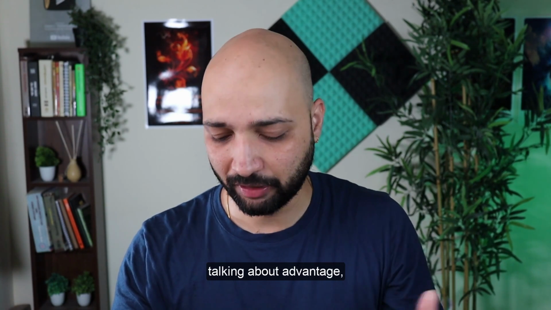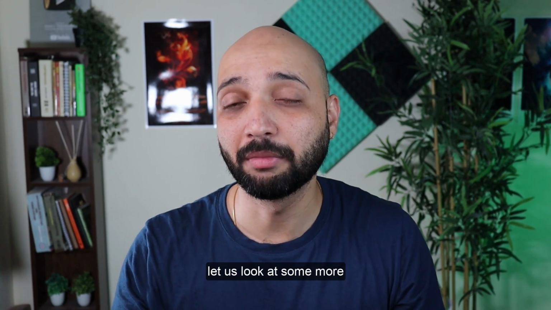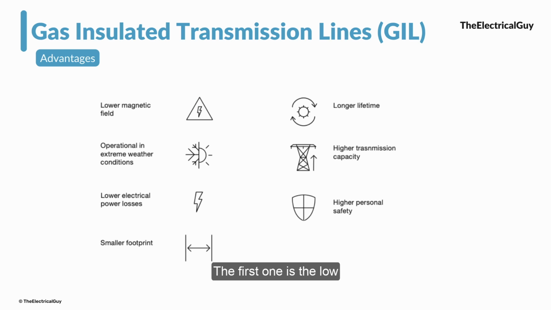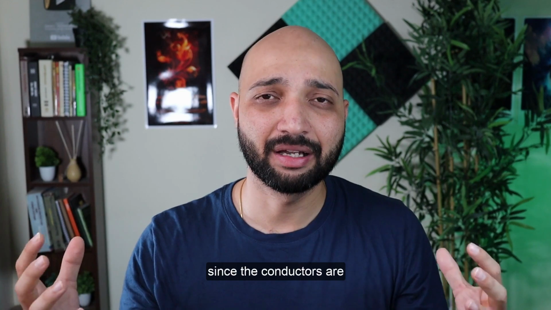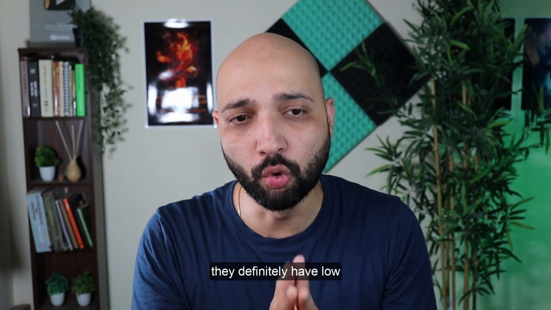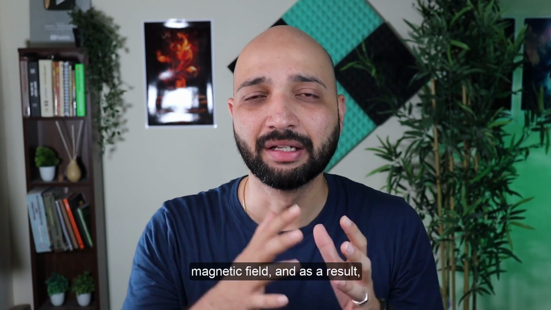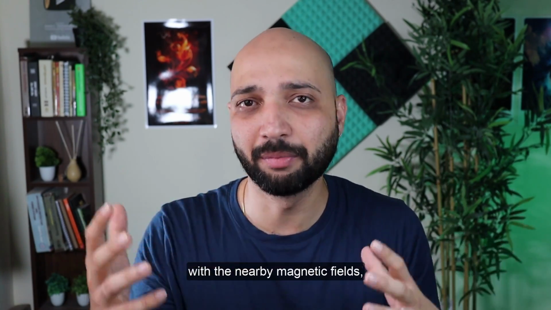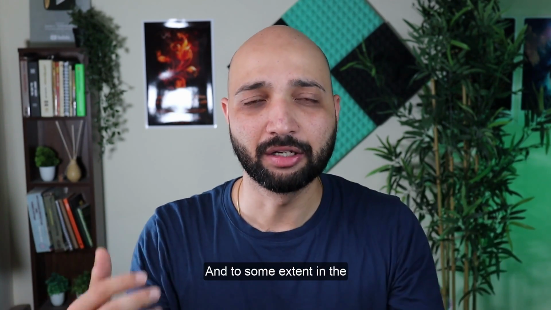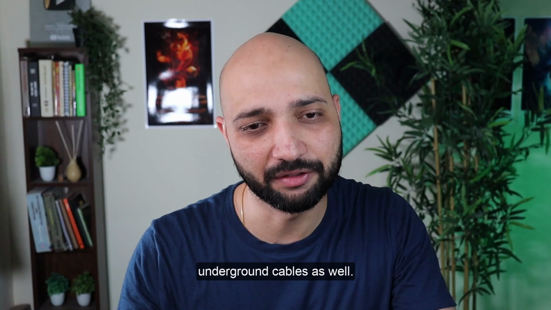Now, talking about advantages, let us look at some more advantages of a GIL. The first one is the low magnetic field. Since the conductors are completely enclosed in metal tubes, they definitely have a low magnetic field, and as a result they have less interaction with nearby magnetic fields, which is a problem with overhead transmission lines and, to some extent, underground cables as well.